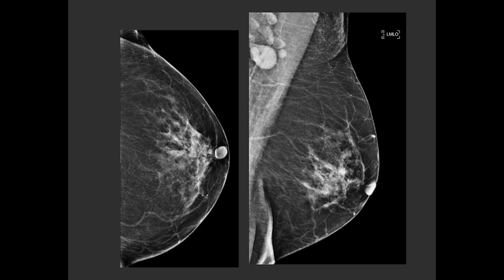And here are the left standard views. And this was the area of concern, and you can see the breast tissue is just somewhat denser in this area, but there is no focal mass or lesion visible. Unfortunately, you can also see that there is a single dominant, abnormally enlarged axillary lymph node. So we're already very suspicious that this is a malignant breast lesion with nodal metastases.